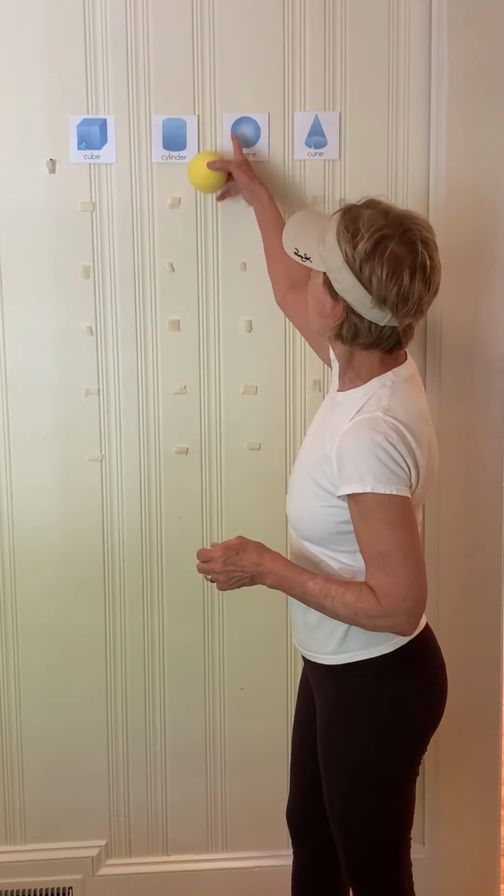And this you would call a ball. But when it's three-dimensional and you can see all of it, it's called a sphere. A sphere. But if you look at it on a picture, you might just say a circle. But when it's three-dimensional, the three-dimensional name is sphere.